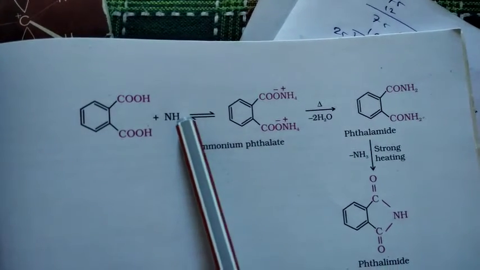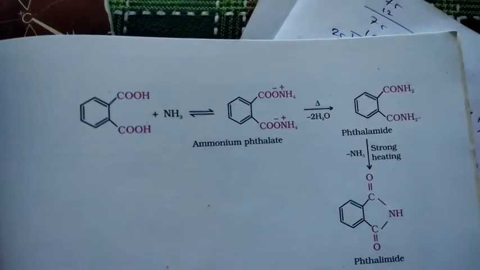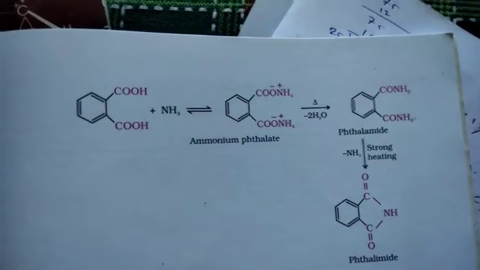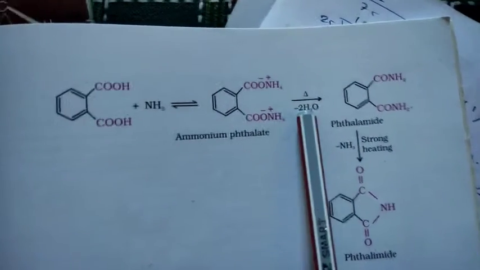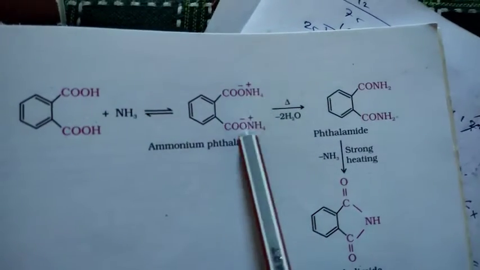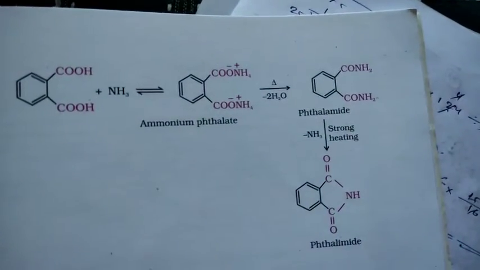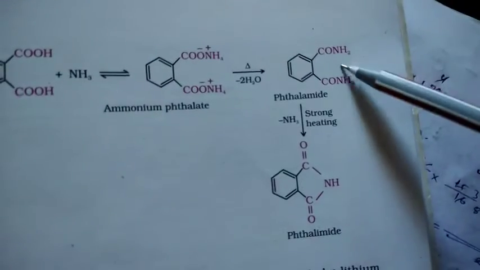So that basic radical will replace the H positive in both these functional groups, and when you do extensive heating, a water molecule was released before, but now two functional groups are here, so two water molecules will get released from these two functional groups, and you will get phthalamide. Now from this phthalamide, if you heat it more, what is released? NH3 is released on strong heating.